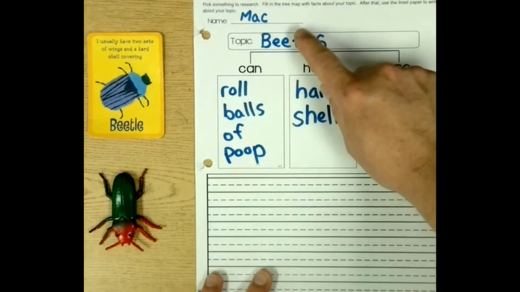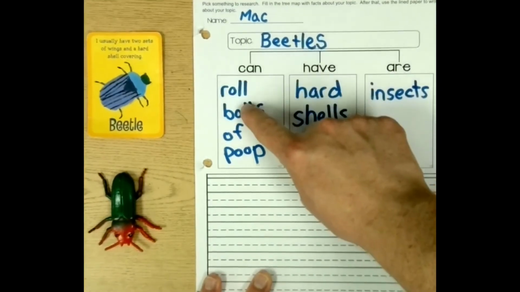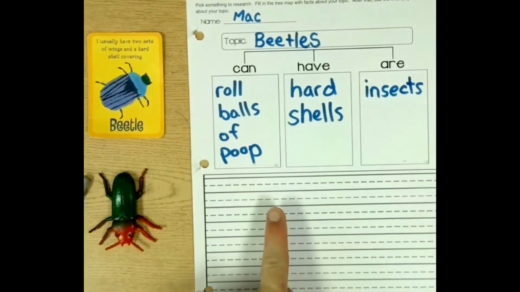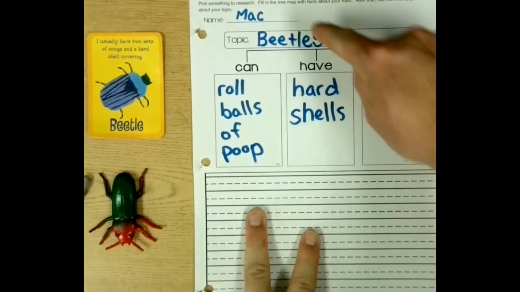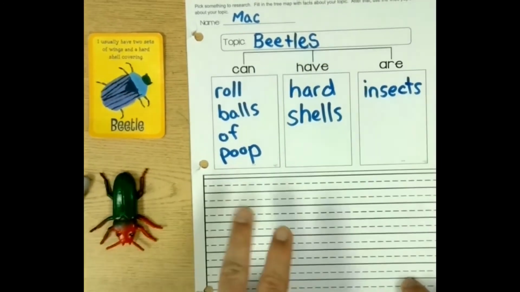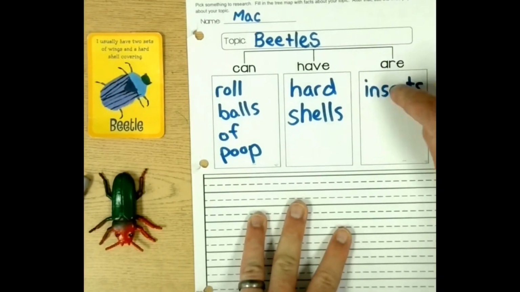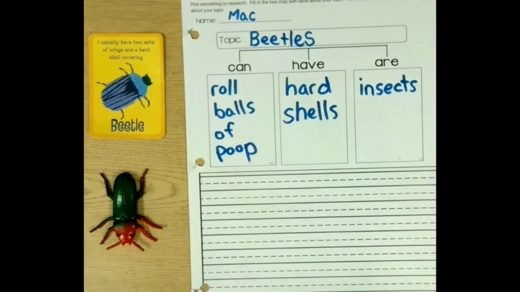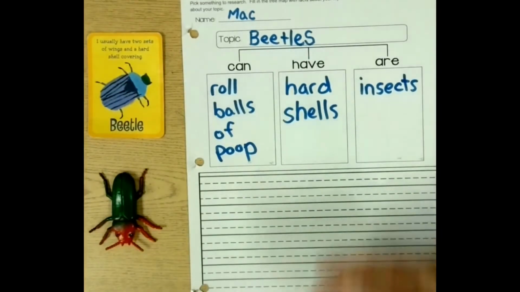My first sentence is going to say, beetles can roll balls of poop. Sentence number 1. Sentence number 2. Beetles have hard shells. Sentence number 3. Beetles are insects. Did you see how easy that was? Now all I have to do is write it down on paper.